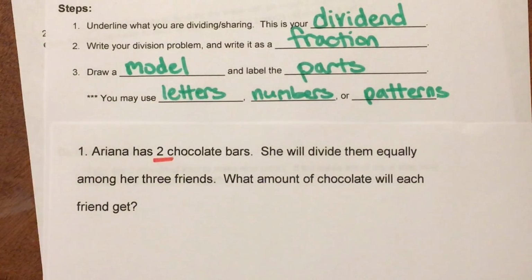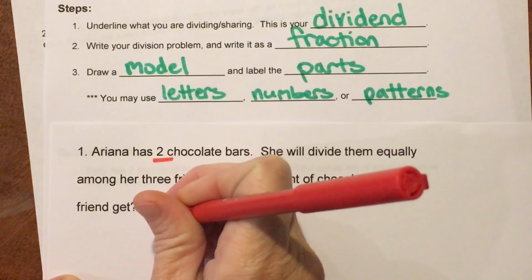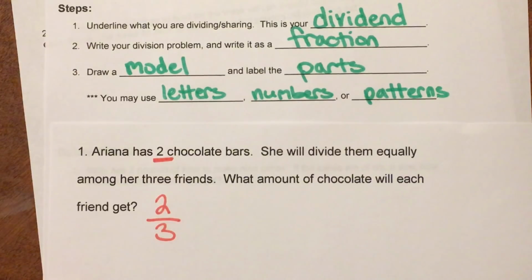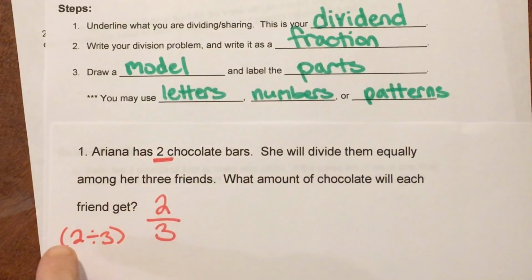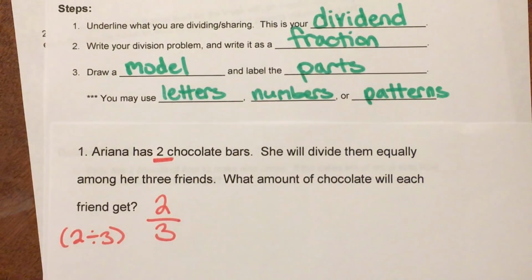Okay, so my next step says write your division problem as a fraction. So my problem is I have 2 chocolate bars that I'm going to divide between 3 people. So really, this is what's happening: 2 chocolate bars divided between 3 people, but this is how we want to write it. Okay, my last step says draw a model and label the parts, and I can use letters, numbers, or patterns.